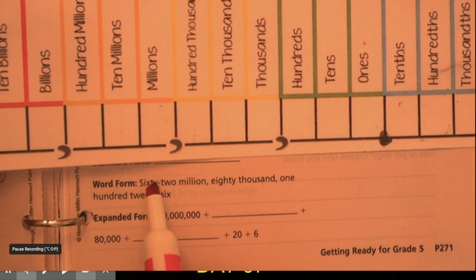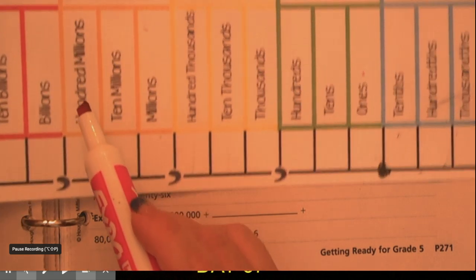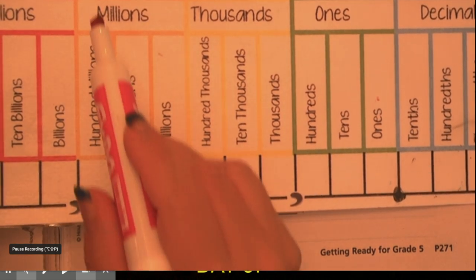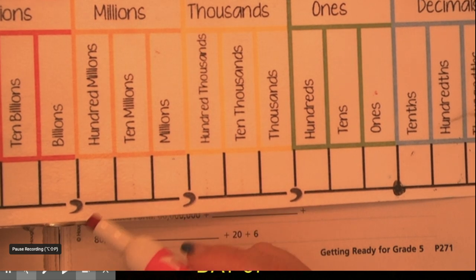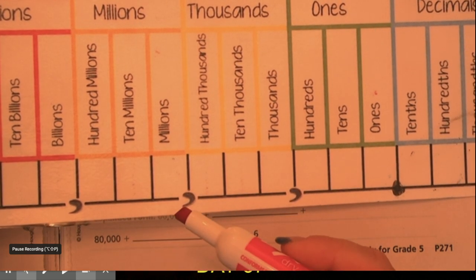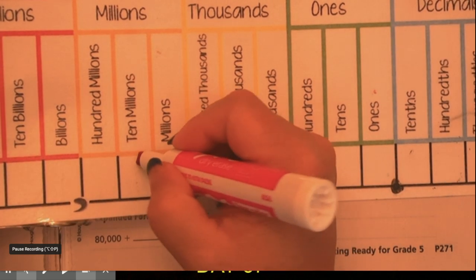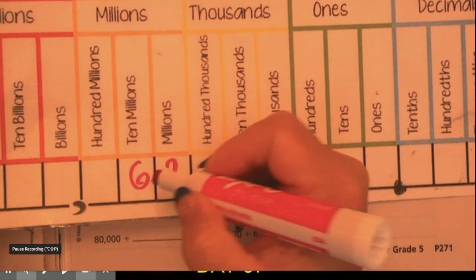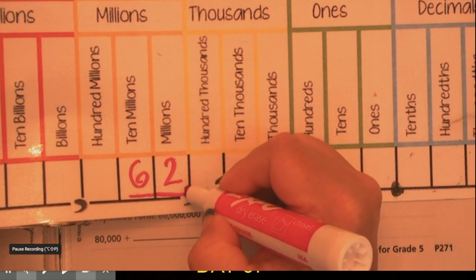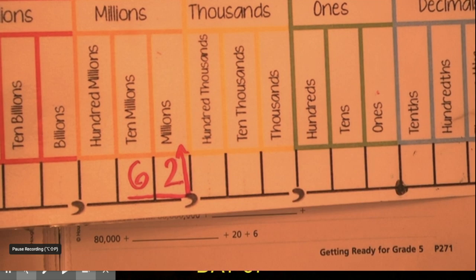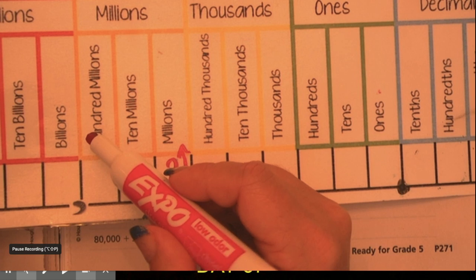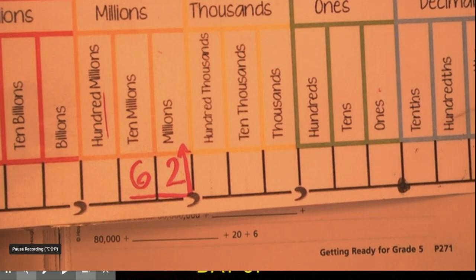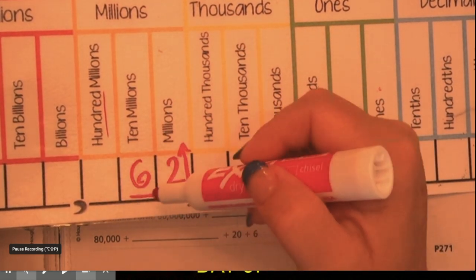it is 62 million. So I go to the million household, which is right here. Here's the million period. I need 62 million. I need to put 62 right where the comma ends. Remember, when you read the word 62, you read where it's at, 62 million. I can't put the 6 here because that's 100. And you always say the word 100 when you're reading a word. So 62 million.